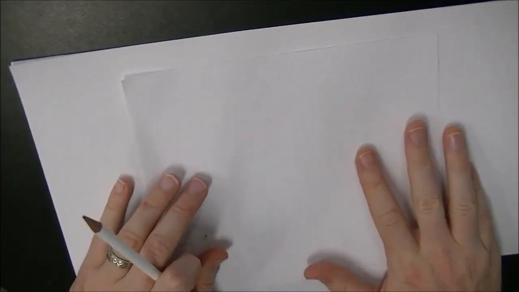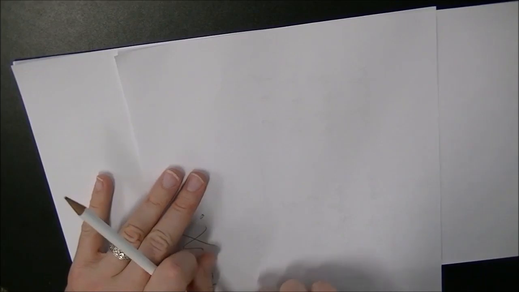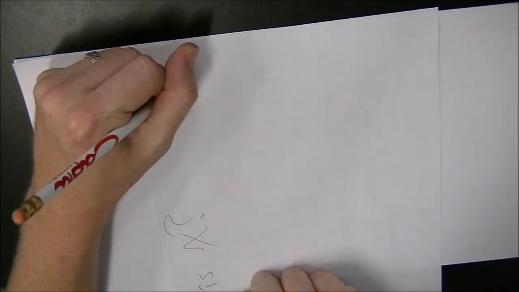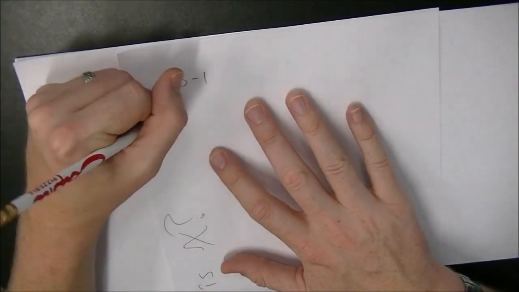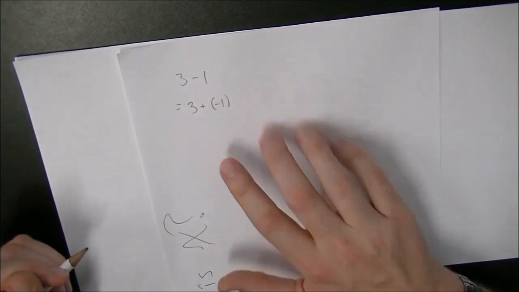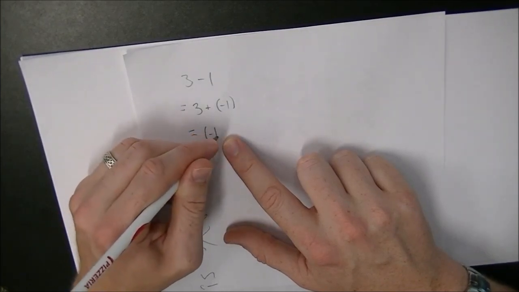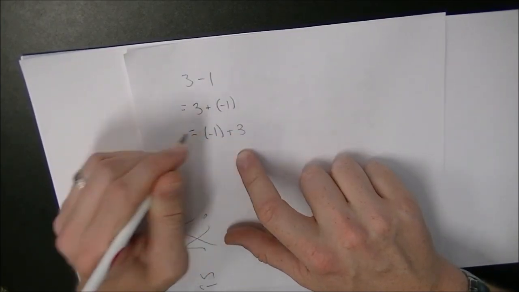Just a quick reminder, though. If I had subtraction, let's say this 3 minus 1, I'm going to rewrite this as 3 plus negative 1. So now I've rewritten this into addition, and I do have commutativity. Okay, so addition is nice in this way.